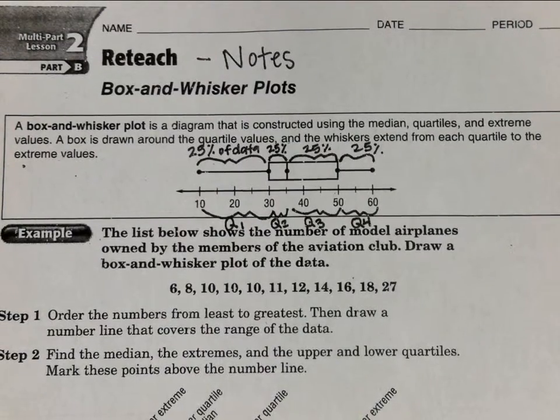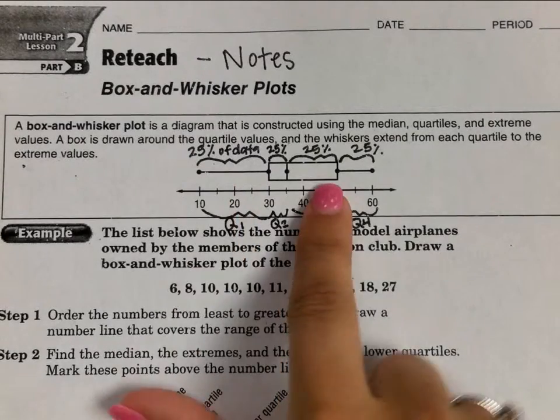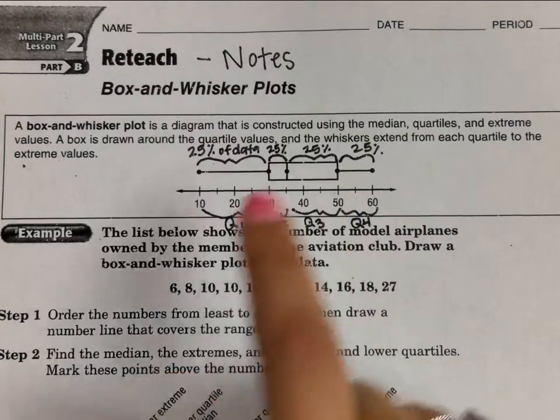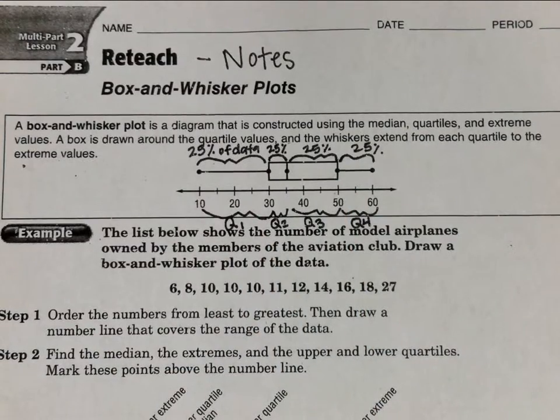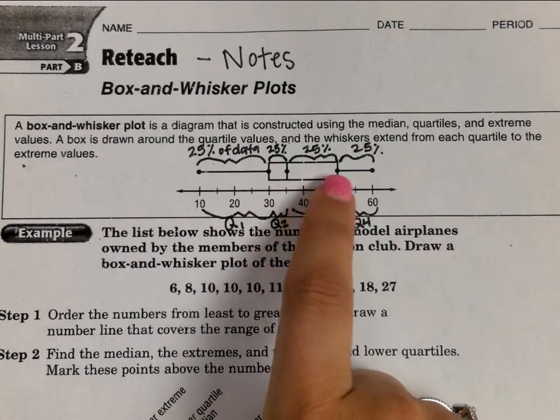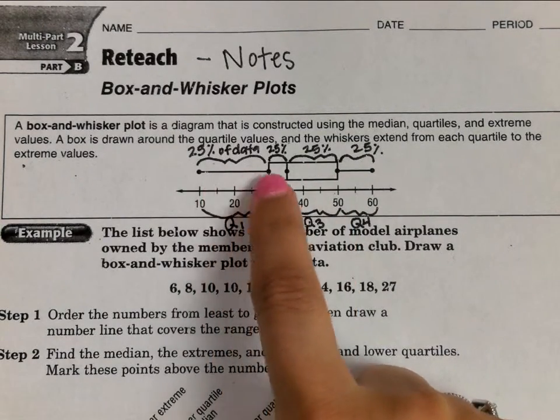Alright, so on a box and whisker plot, we all know that it looks like this. Remember that you have 4 different quartiles. Remember, what does a quartile sound like? Quarter. And how much is a quarter? 25 cents. So if this box and whisker plot is divided into 4 different quartiles, what percentage is each quartile?